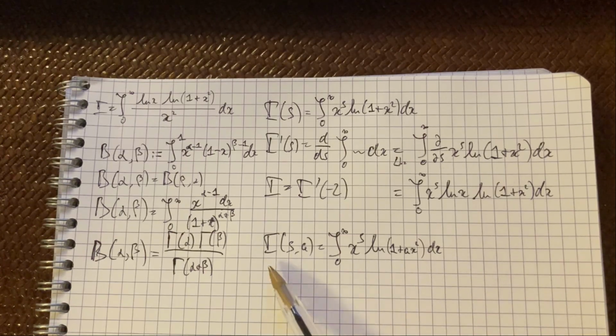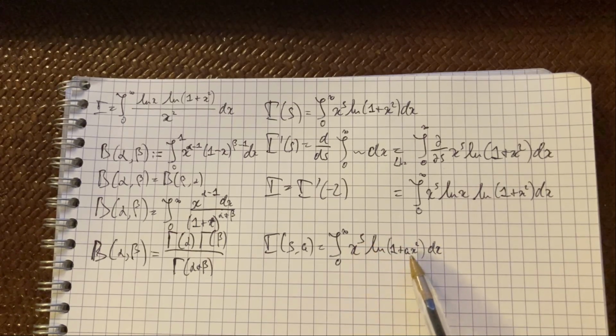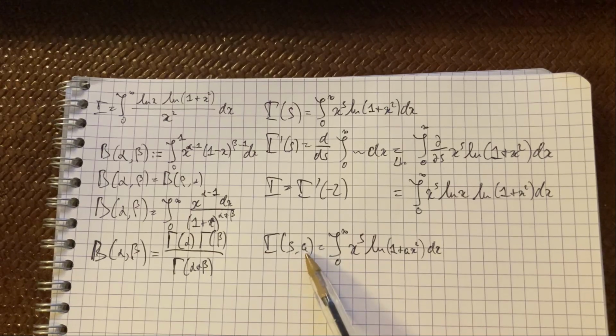And let's say that I of s, a equals this integral, the integral from 0 to infinity of x to the s power log of 1 plus a x squared. And we're trying to evaluate our particular case, I of s, 1, by Feynman's technique, which means differentiation under the integral sign. So we have to differentiate with respect to a, applying the Leibniz rule.